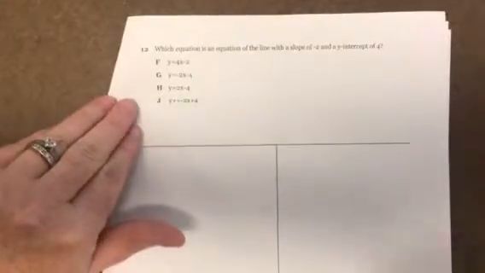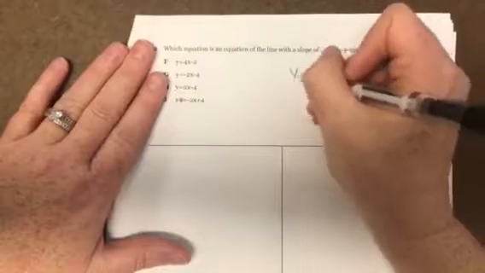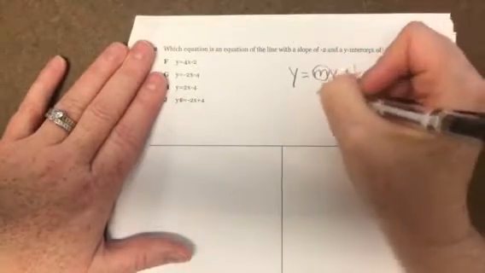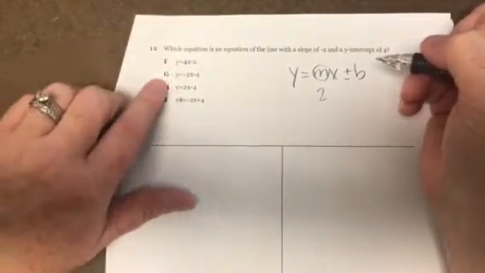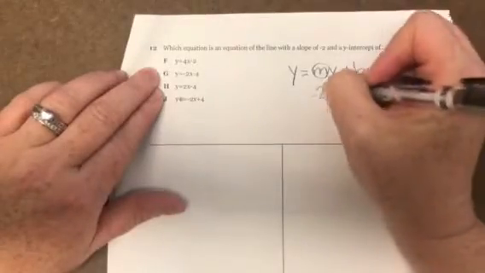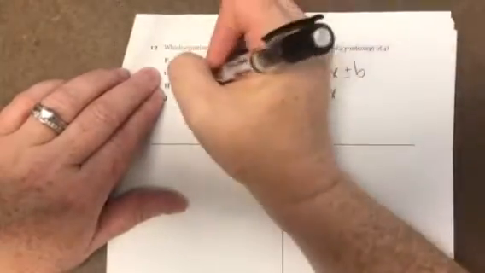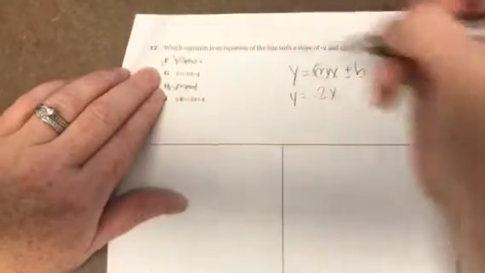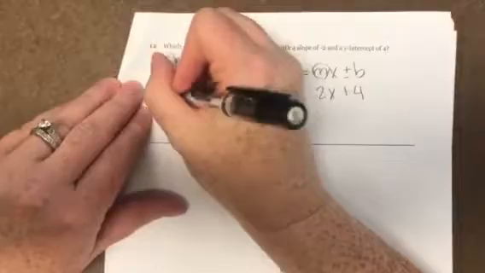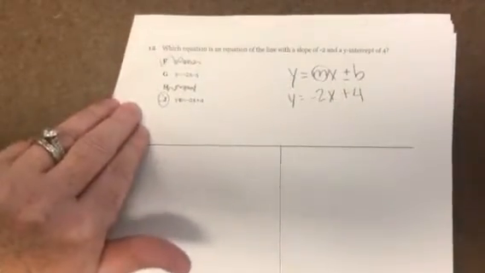And then our last question, which equation of the line has a slope of negative 2 and a y-intercept? So we need to make sure we mark that out. Our slope should be our M. Okay, so M is 2, so we should look for 2x. Or it's negative 2x. Okay, so start there. And then our y-intercept is 4, so it's a positive 4. So answer choice J is our best bet.